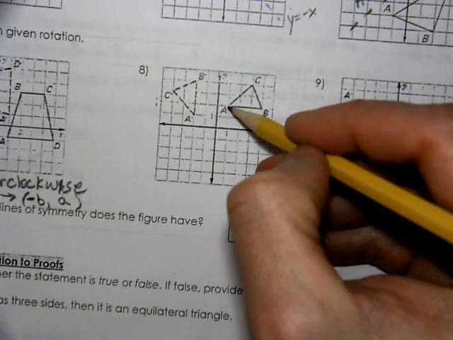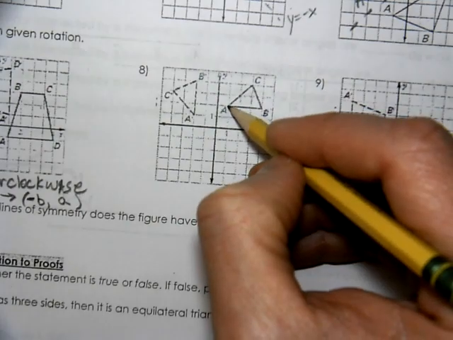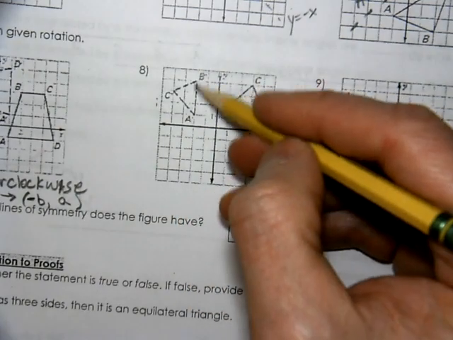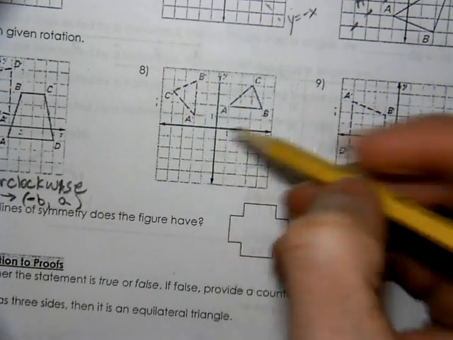Look here, we have the A, and it's pointing to the left, and now we want to make the A prime point down.